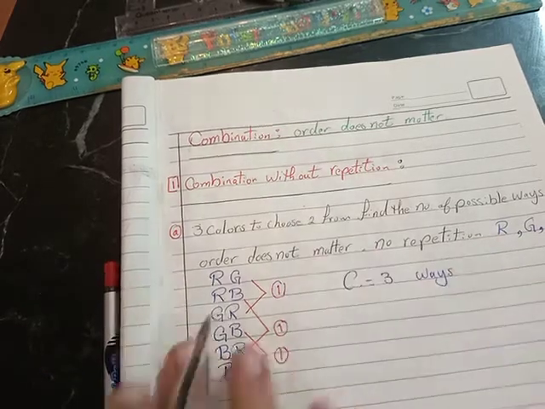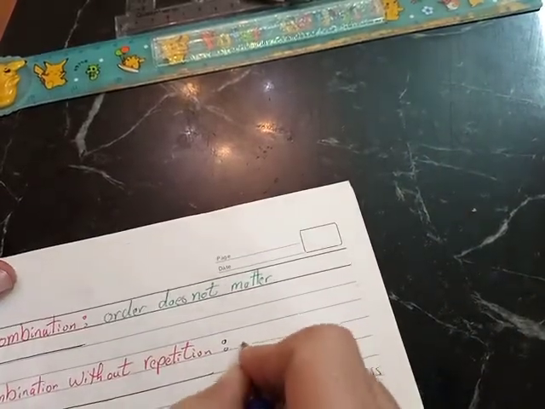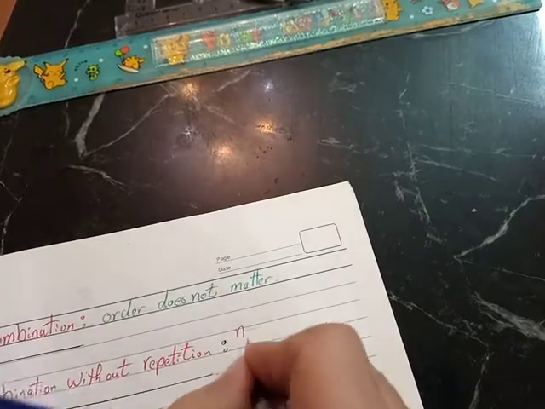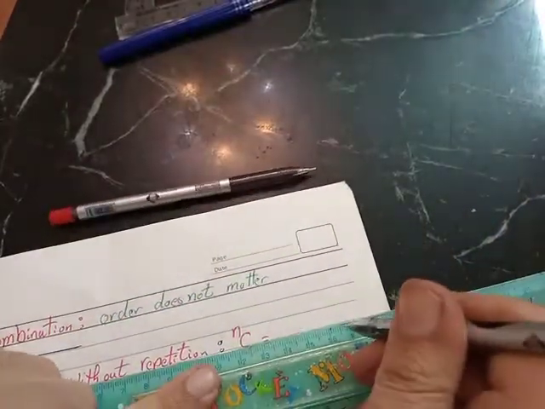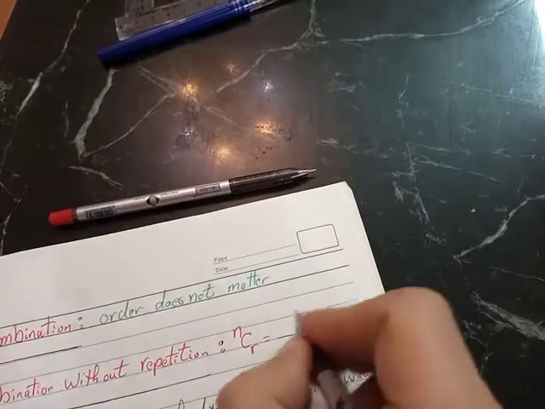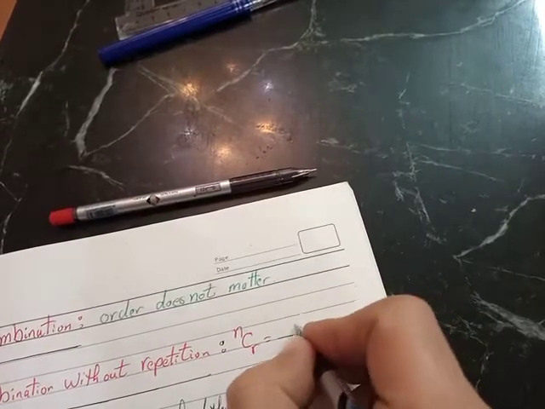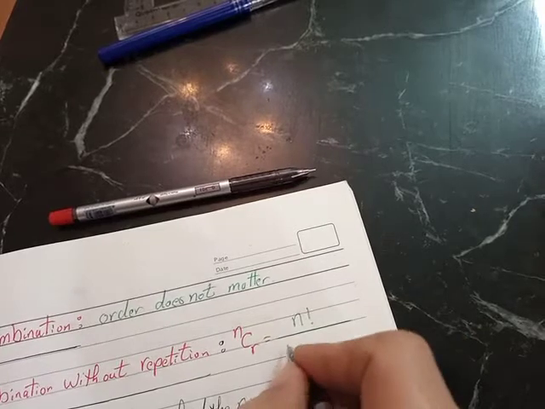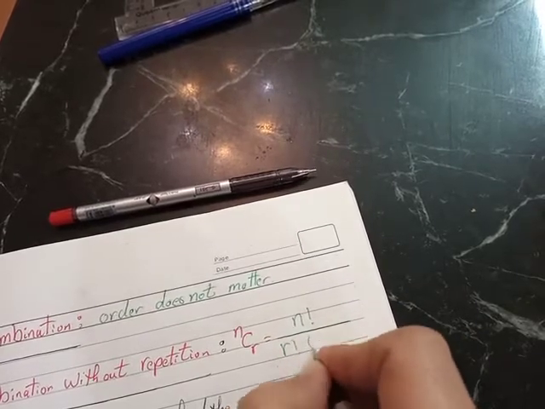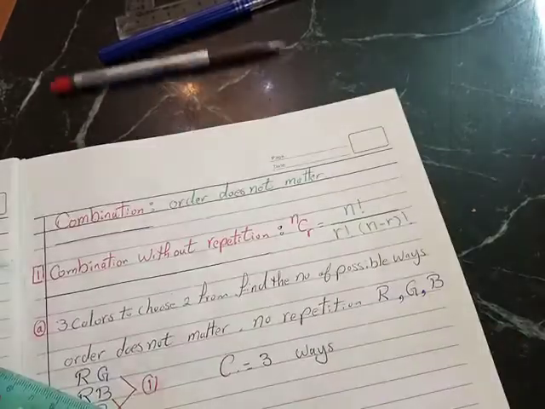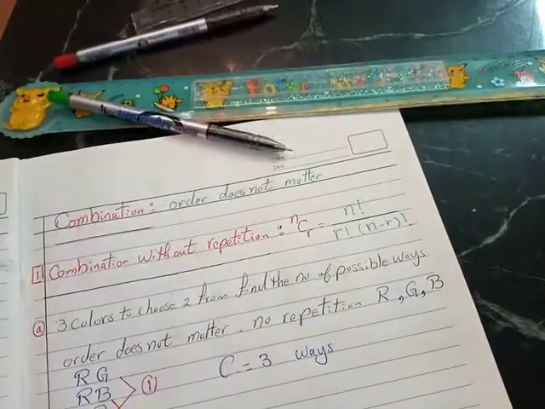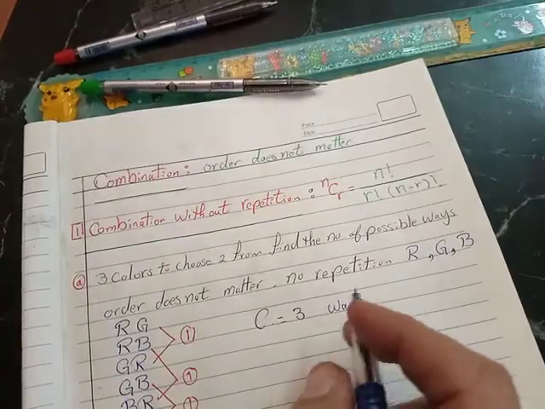Anyway, what will be the rule if we want to use the rule? The rule says n combination R equals the factorial of n over factorial of R times factorial of n minus R inside the bracket, like that. So we want to use the rule here. What's the n?